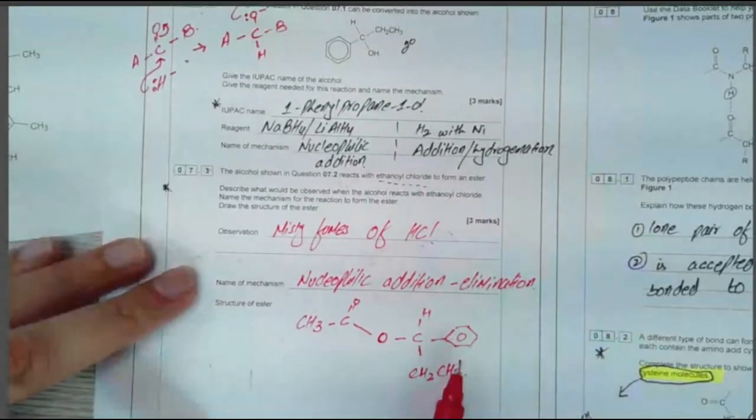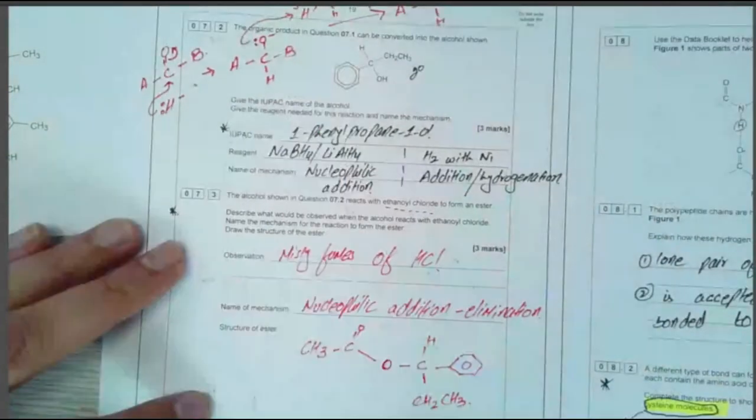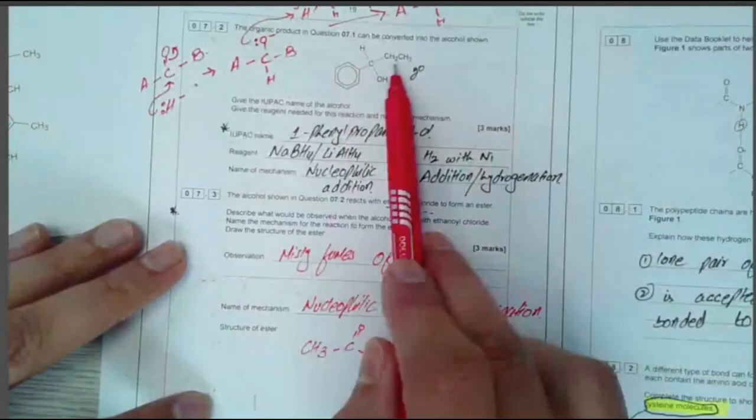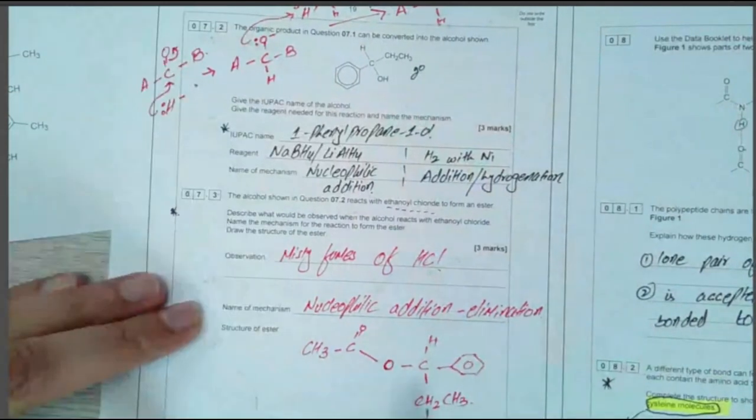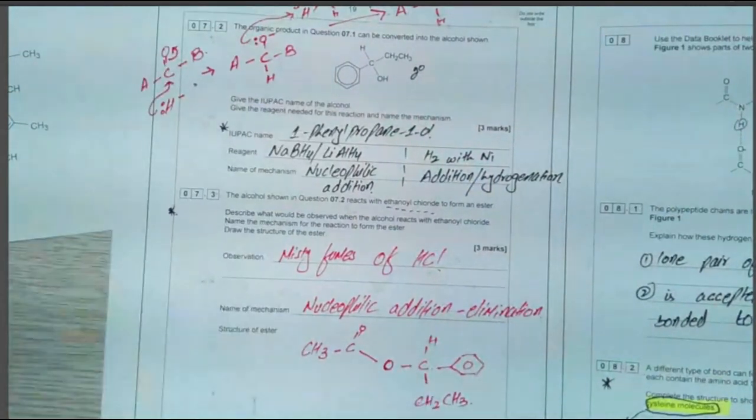Now you can see normally over here what they did was the ring and this were facing each other. I'll put the ring here and I'll put that one there, but it does not make any difference because these are all single bonds. So there's a rotation. Because of that rotation, it is possible for it to change.